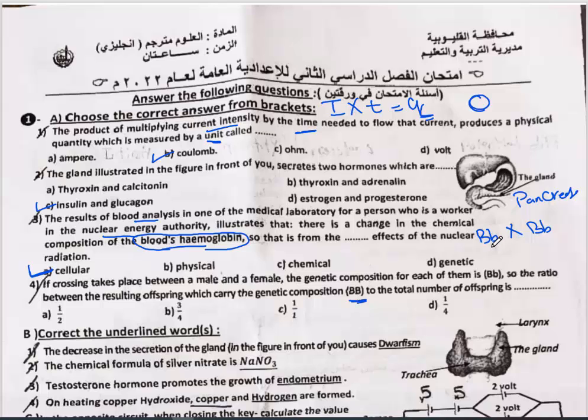So let's do it. B capital times B capital, B capital B capital, B capital B small, B capital B small, B small B small. So I have one B capital B capital only. The ratio will be 1/4, because in each 4 individuals I have only one B capital B capital.